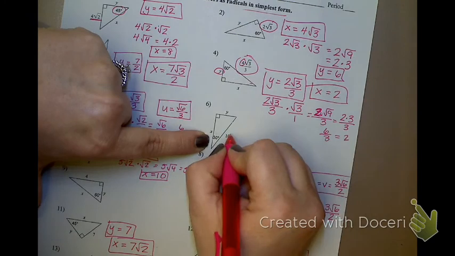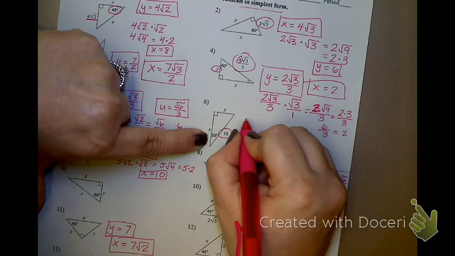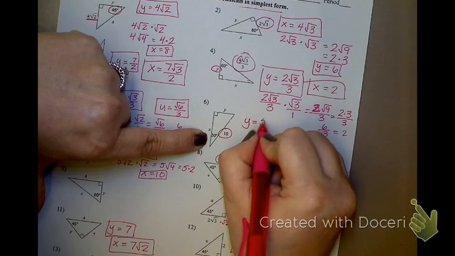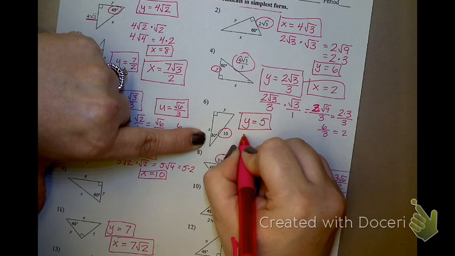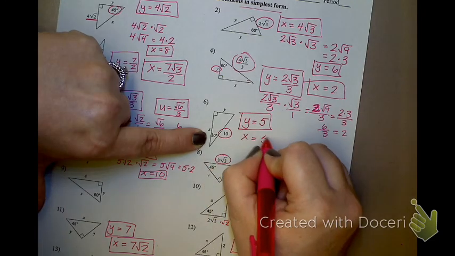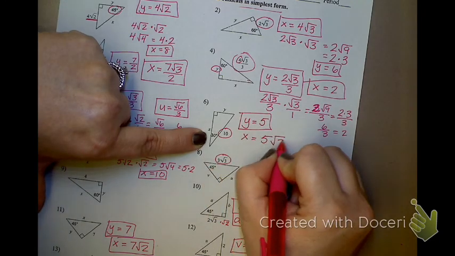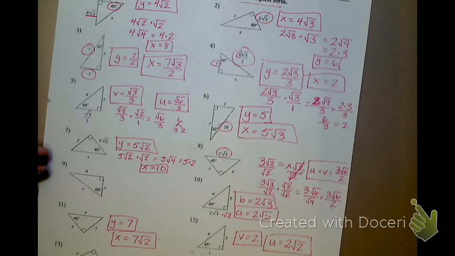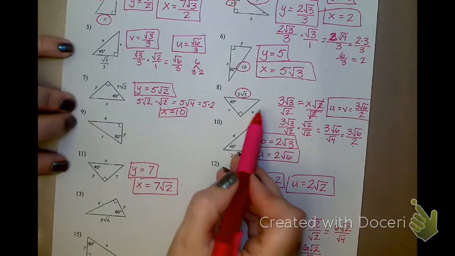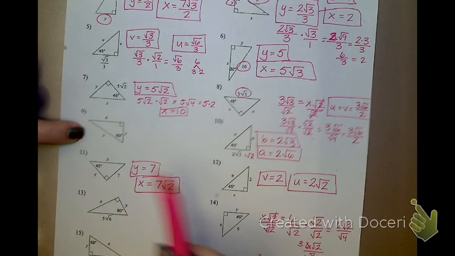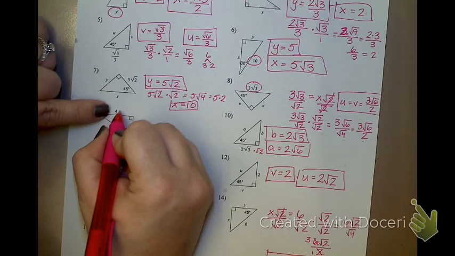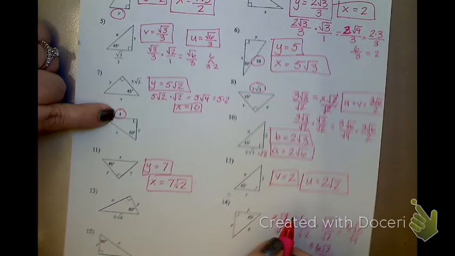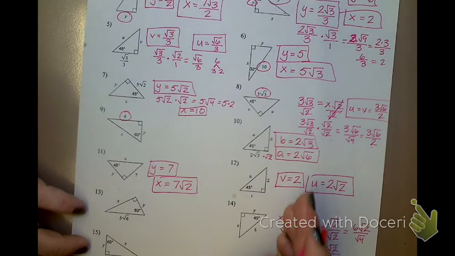All right, hypotenuse is 10. That tells me the short leg is half of that. And the long leg is the short leg times radical 3. Okay, let's see. 7's done, 8's done, got to do 9. All right, they give me the long leg. This is the hardest type of problem. When they give me the long leg, I have to go backwards to find the short leg.